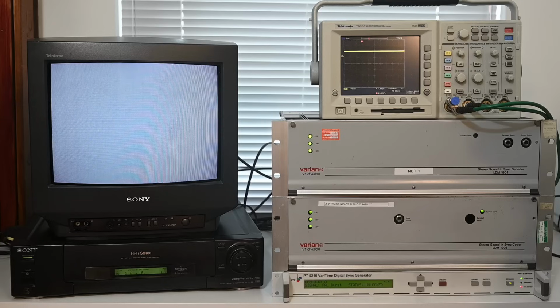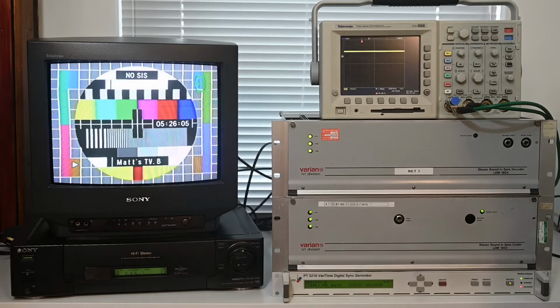Okay, so we are back again, and we're now going to attempt the playback. And the first thing that we're going to do is play the VHS directly into the television, so that you can see what that looks like. And yeah, that looks about right for a VHS. It's definitely nowhere near as nice as having it directly off the generator, but more than acceptable, I think.